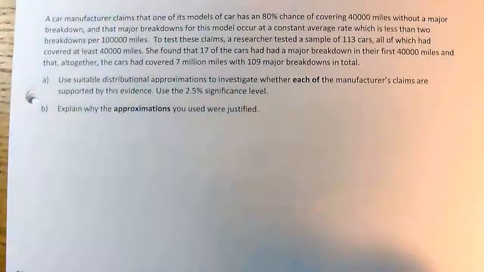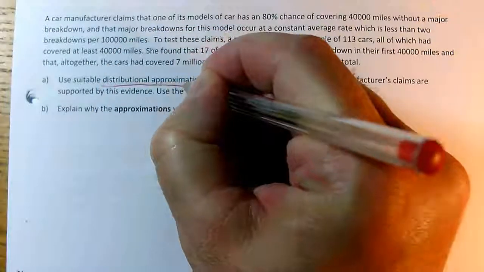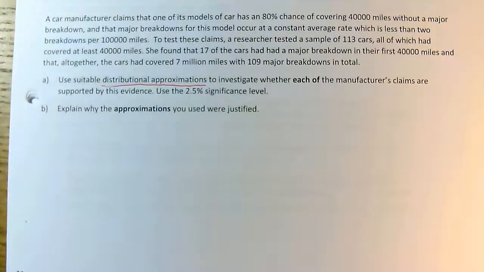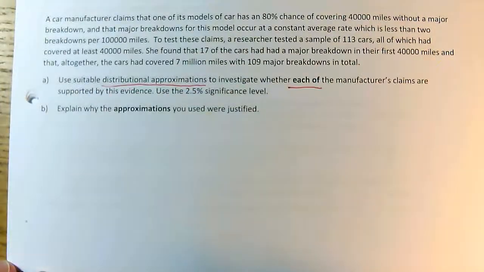Okay, there's quite a bit going on in this question. We've got to use distributional approximations. So we're going to be setting up some exact distributions and then approximations to them. And there are two different claims being made. Okay, so the first thing to do is to do your underlining really carefully in the question.